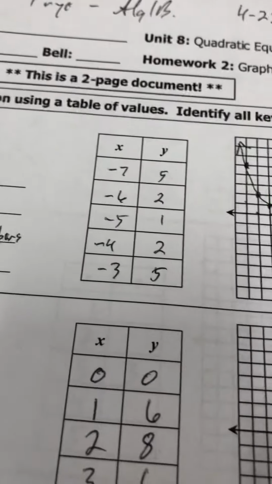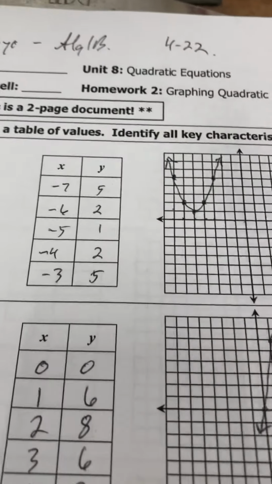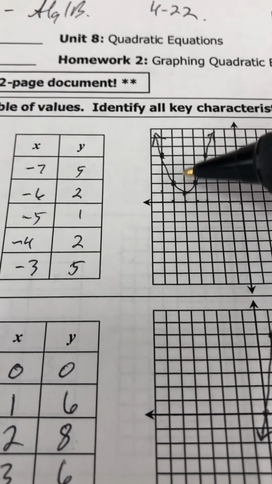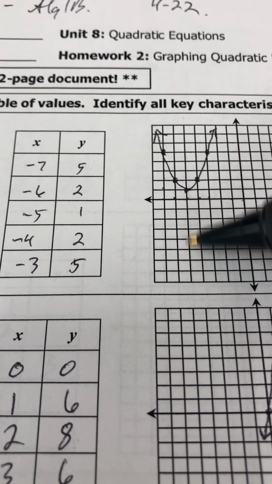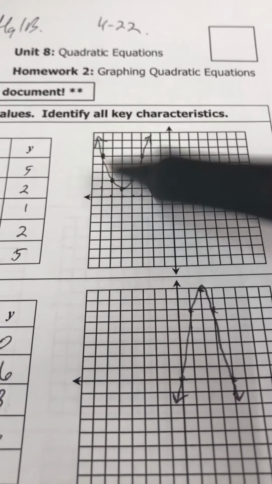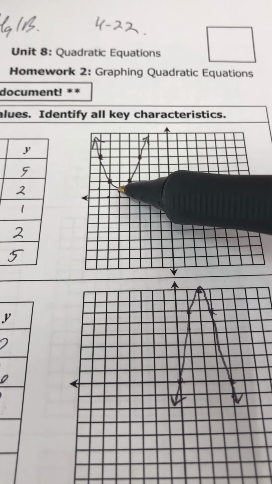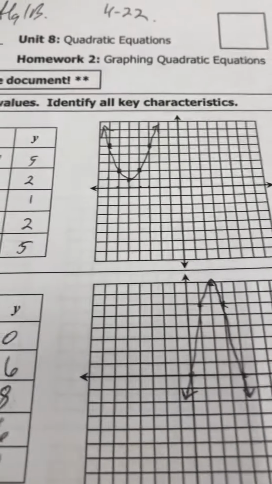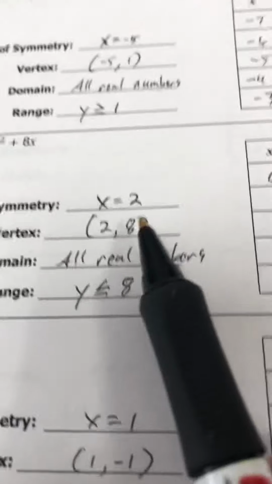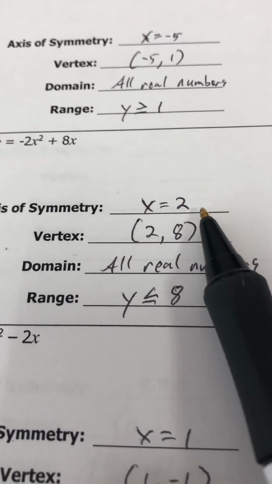I'm not going to show you that every time because this would be an hour-long video. You just plot these points, and you can see the axis of symmetry would be right here, where the x value is negative 5, like we said earlier. And you can see the vertex where it changes direction, negative 5, 1. Okay, plug this one in, and you'll be able to see where x equals 2.